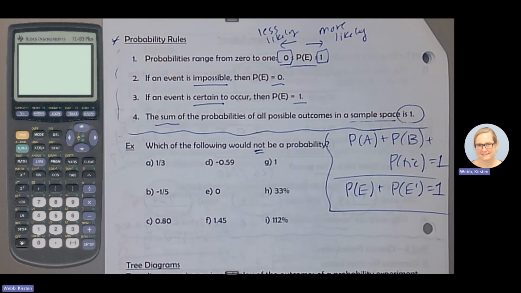Double check on any of the rules. Anything here jump out at you as an impossible probability?